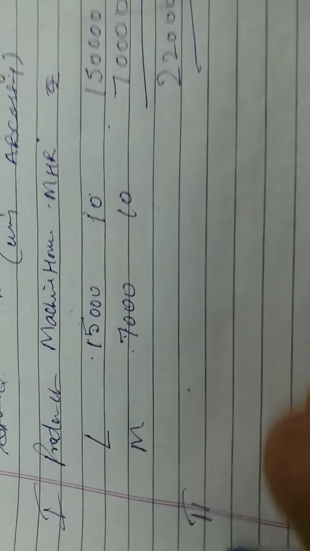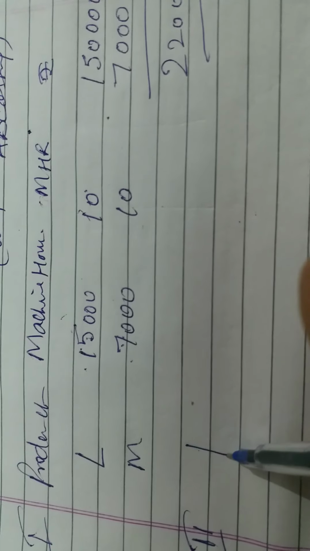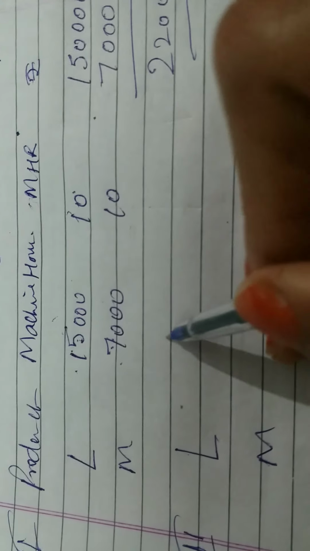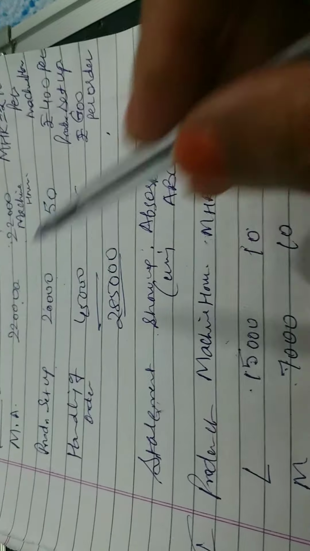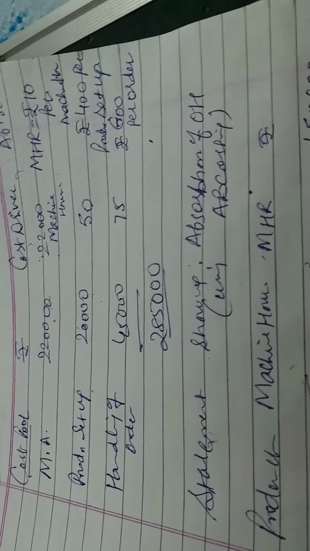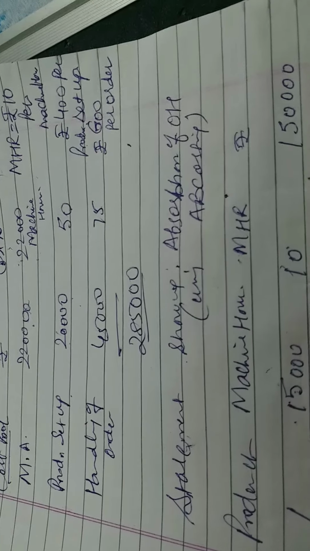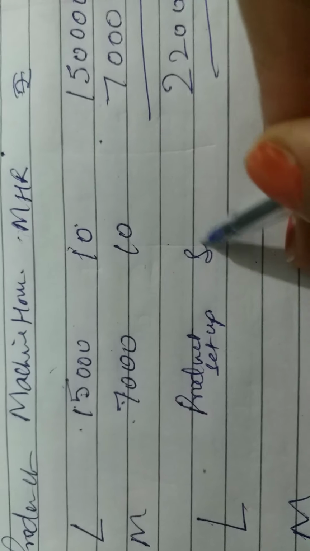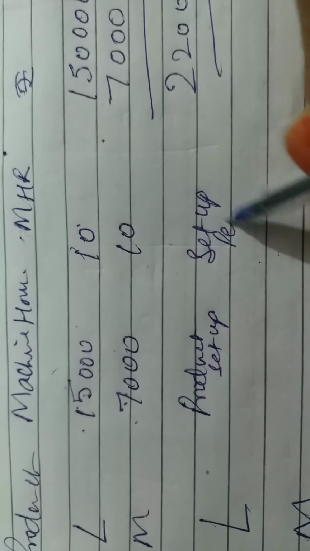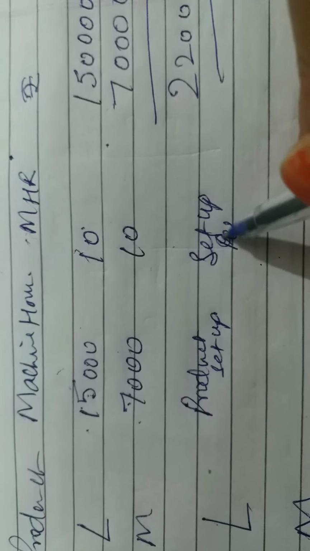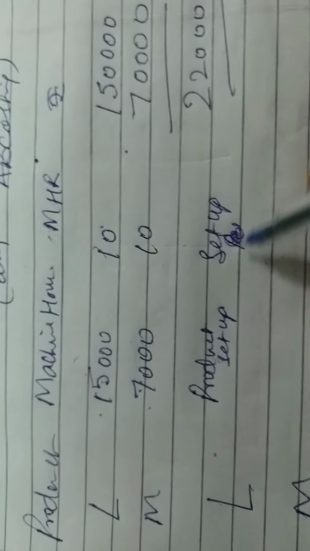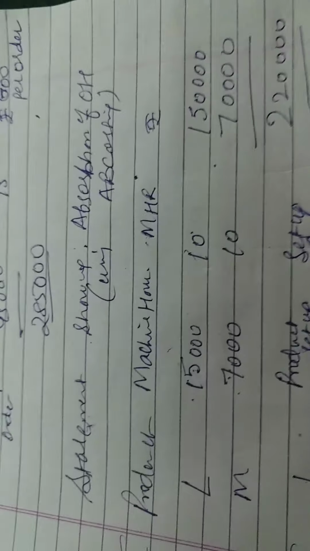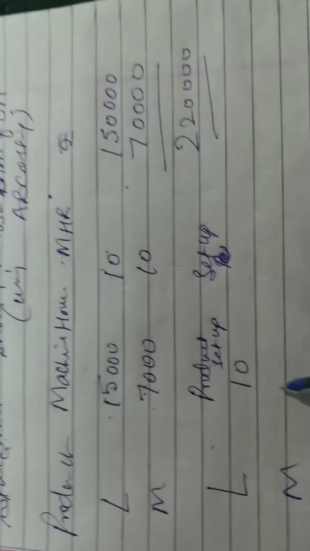Second is, let us again in product L and M divide. Now which the other one? Next part is what? Production setup. So I need to have the number of production setups, and then I need to have the setup cost per production setup. So how many setups were there? Setups were 10 and 40.